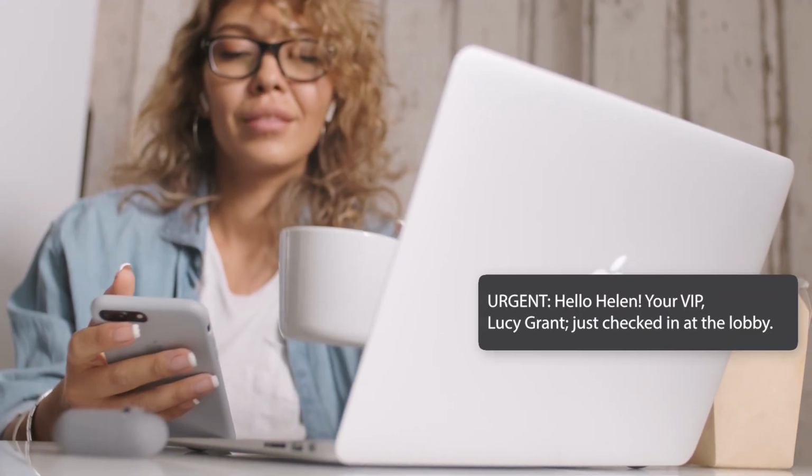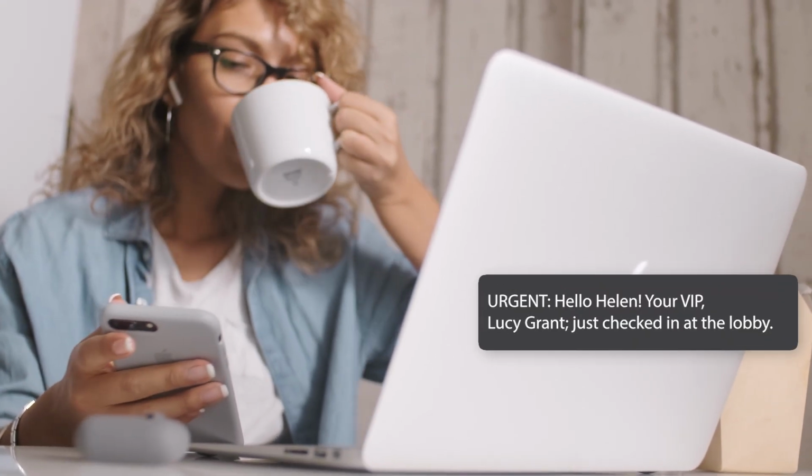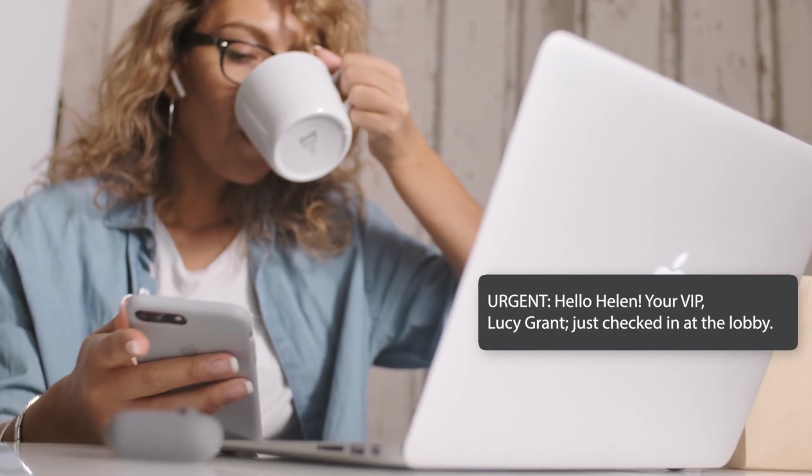Let me make this concrete. So a VIP checks in on site. That status lives in your CRM or your membership system. That status is shared with your event platform. When they check in, that moment triggers a text message to their host. No radio calls, no scrambling, no manual coordination. The right person is notified instantly that the VIP has checked in.